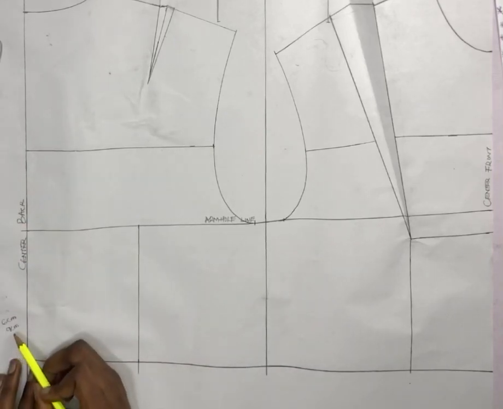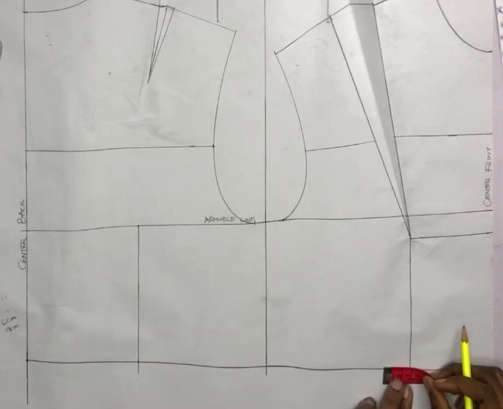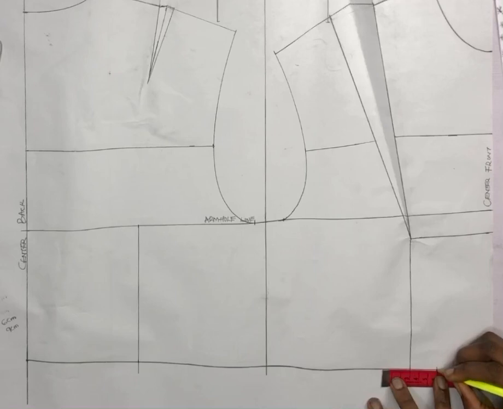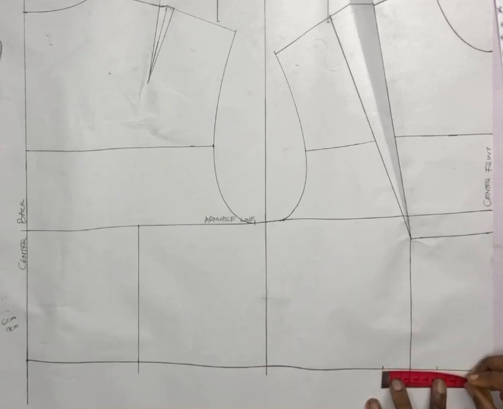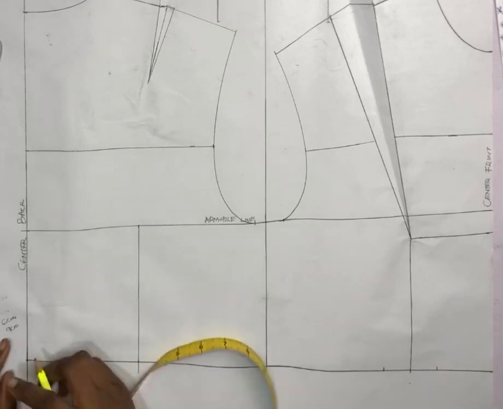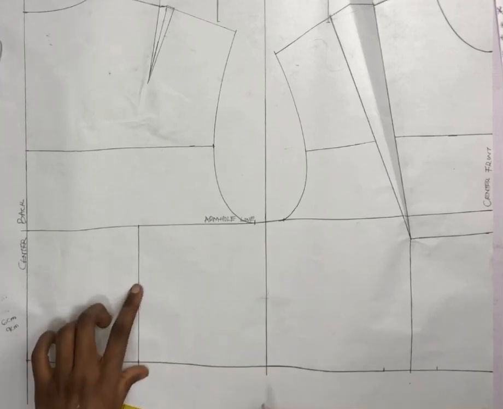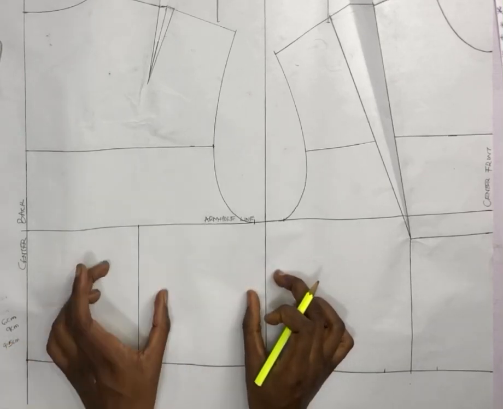So now I will divide my 6 cm into 2, which will give me 3 cm. So I'm going to mark 3 cm on both sides of the mid dart. So here I have 3 cm and here I also have 3 cm, which is a total of 6 cm for my front dart. So now remember, I am left with 9 cm. So I'm going to divide 9 cm into 2 for my back dart and my side dart, and that will give me 4.5 cm. So I have 4.5 cm dart here and 4.5 cm dart here.